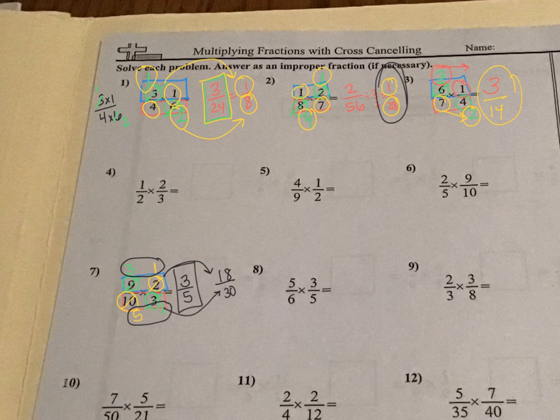This is not a strategy you have to use, but I wanted to show it to you. If you would like to try it, you certainly may. If it's confusing to you, go ahead and just solve straight across the denominator and the numerator, and we can always practice it some more in class.